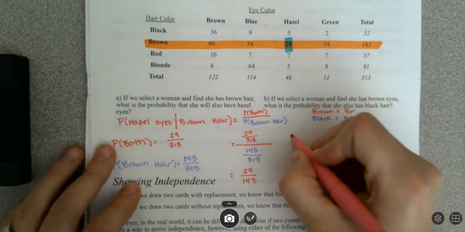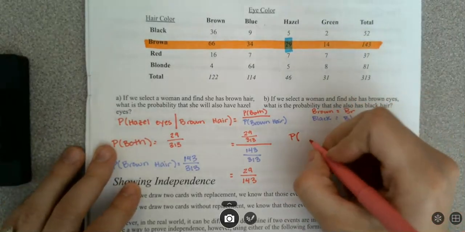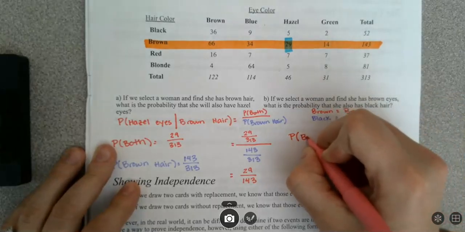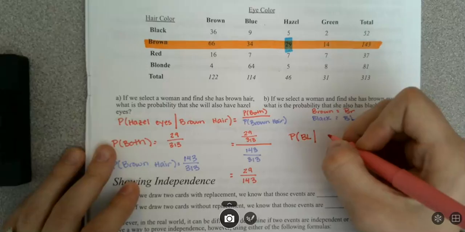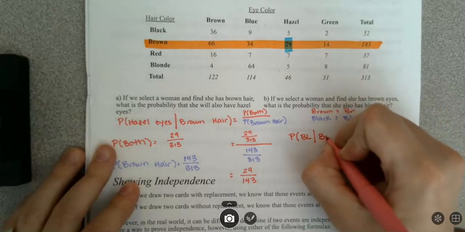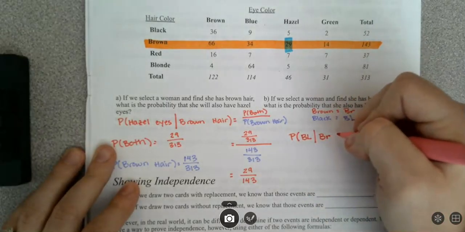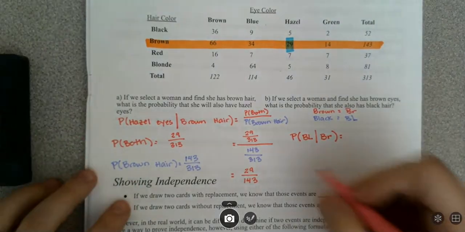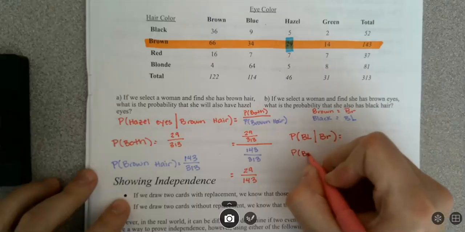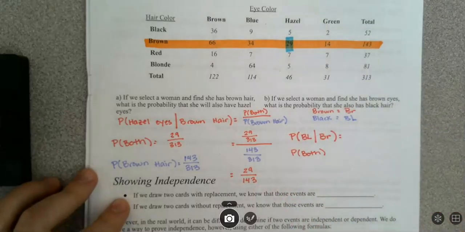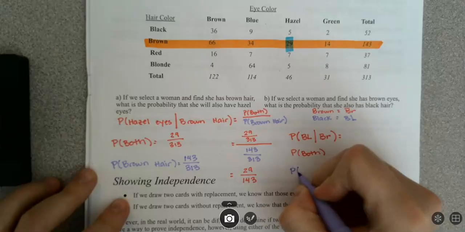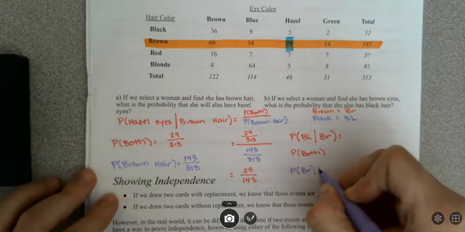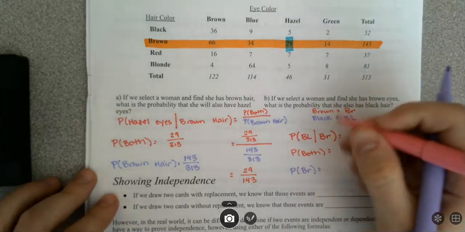Okay. So the probability of black hair given brown eyes, that's what we're looking for. The probability of both is one item, and the probability of brown is our other item.